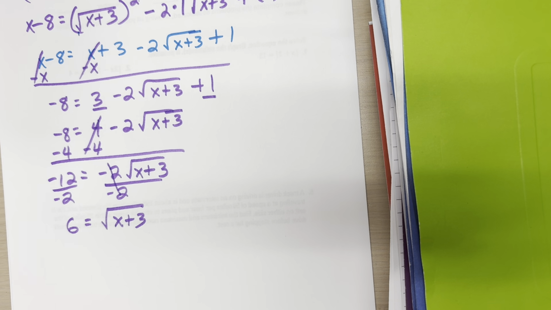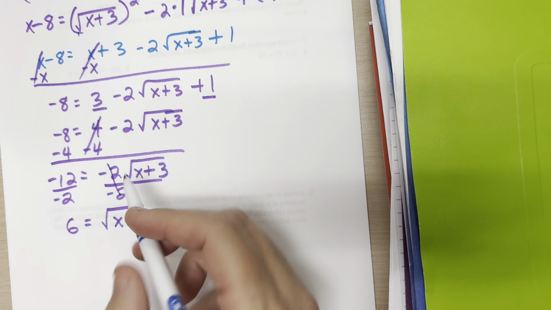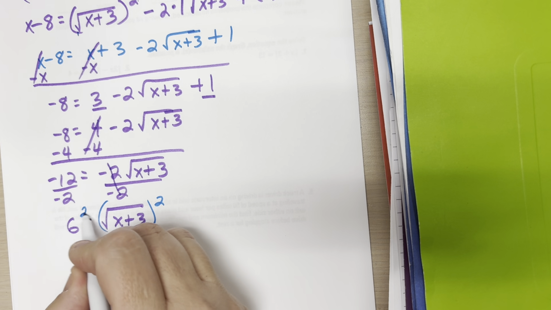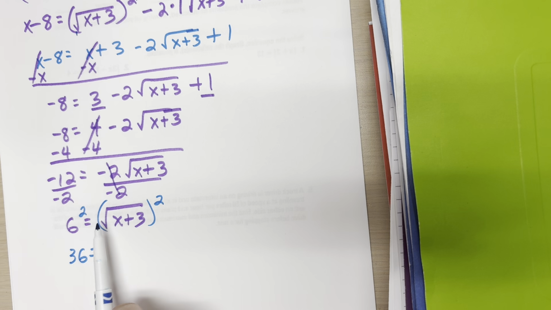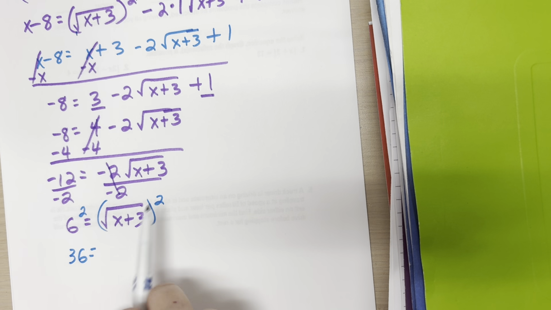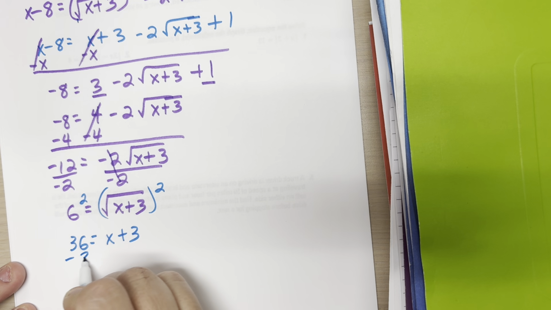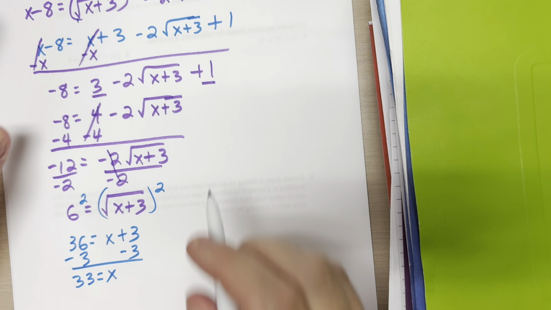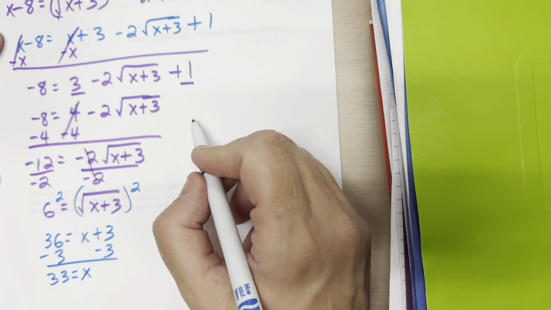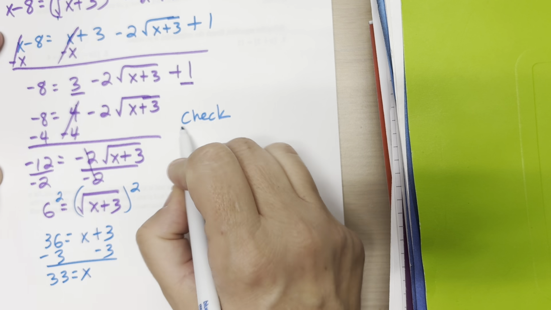I want to get rid of this radical, so since it's square root, I'm going to square both sides. 6 squared is 36. And then the square root of x plus 3 being squared is just x plus 3. All of that to get an answer of 33. Let's hope this is a valid solution. So we're going to do our check over here.